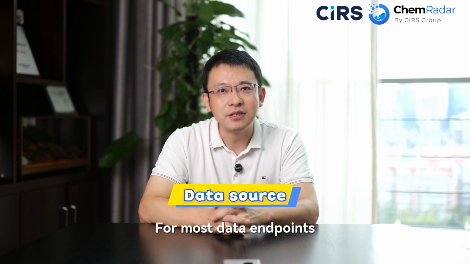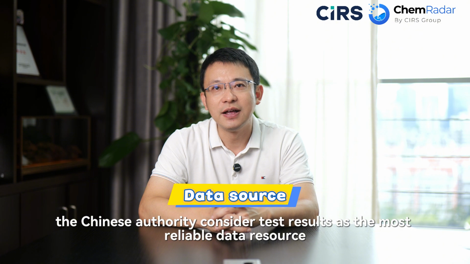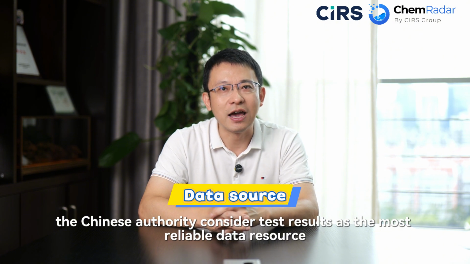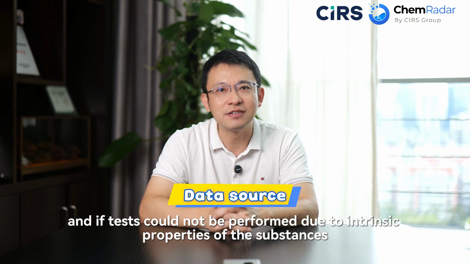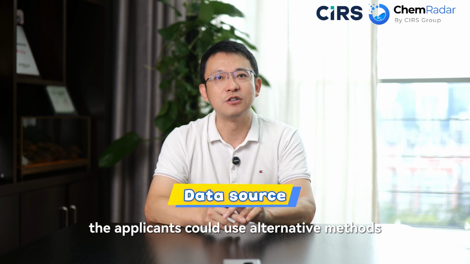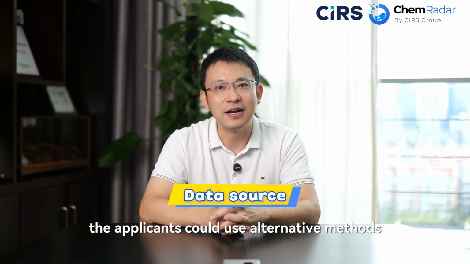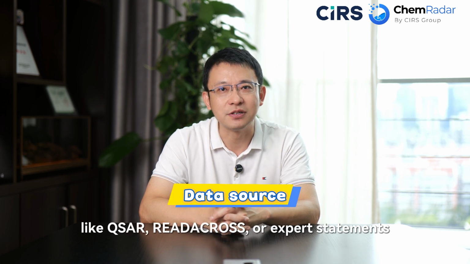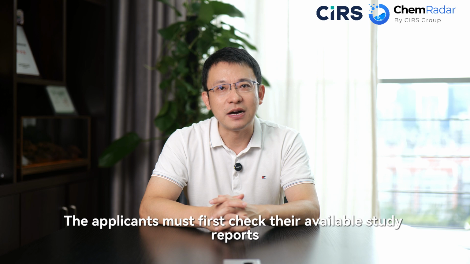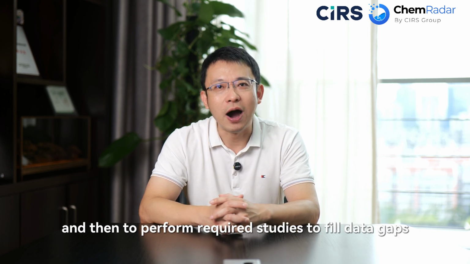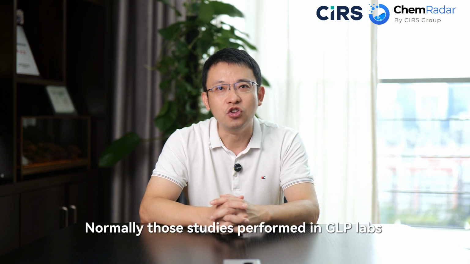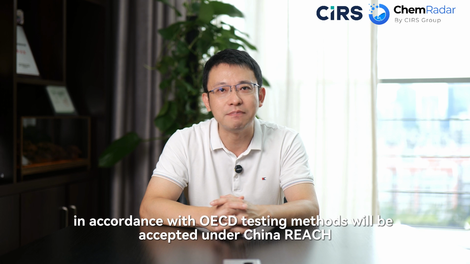For most data endpoints, the Chinese authority considers test results as the most reliable data source, and if tests could not be performed due to intrinsic properties of the substance, the applicants could use alternative methods like QSAR, read-across, or expert statements. The applicants must first check their available study reports and then perform required studies to fill data gaps. Normally, those studies performed in GLP labs in accordance with OECD testing methods will be accepted under China REACH.